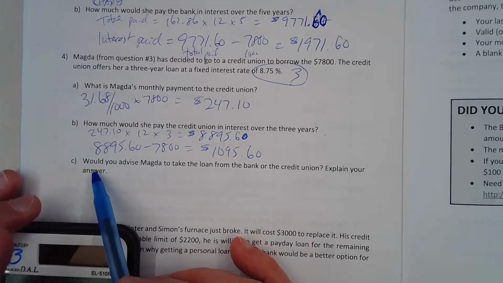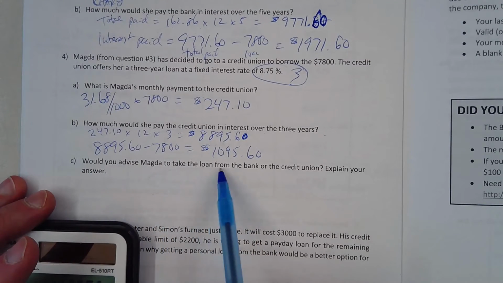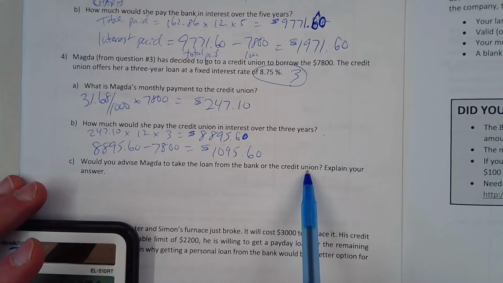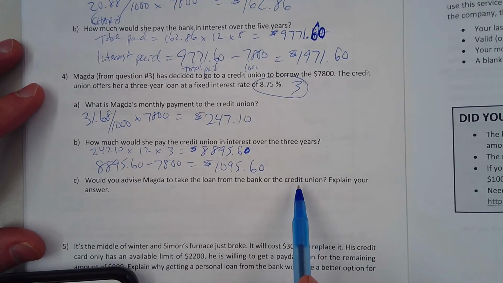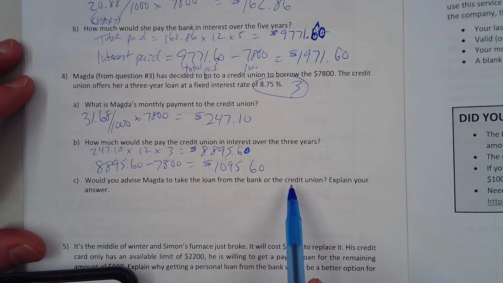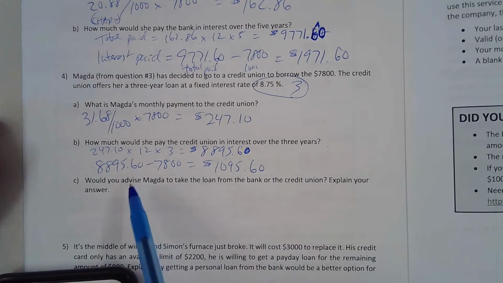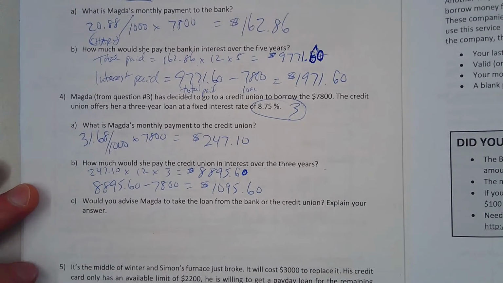So C, would you advise Magda to take the loan from the bank or the credit union? Which one was a better deal? Credit union was a better deal. Right. So probably a good answer would be something like, if Magda could afford to make a slightly higher payment, then the credit union deal saves her a lot of money. Okay, so that might be one way to look at it.